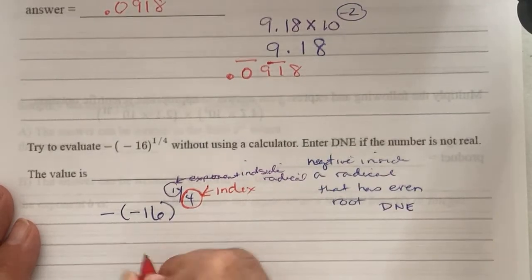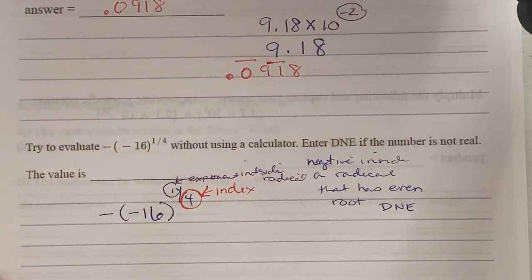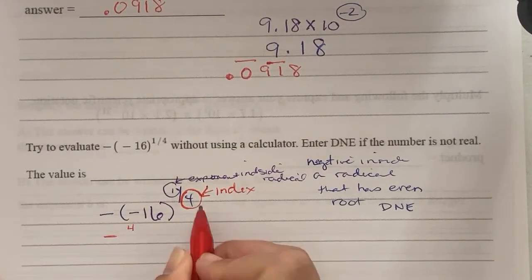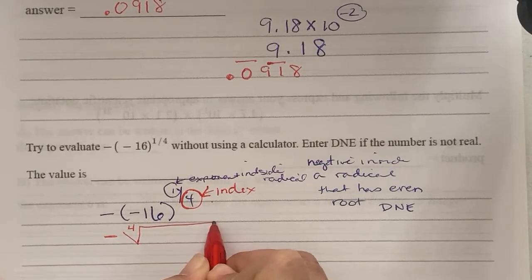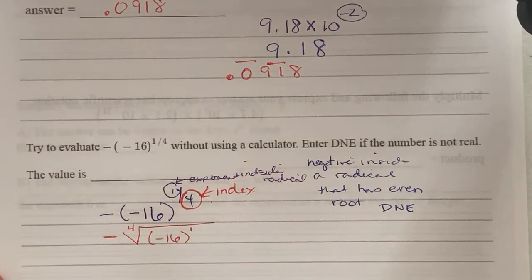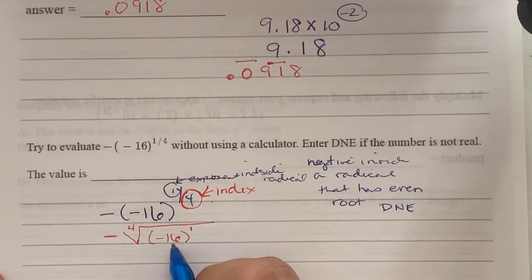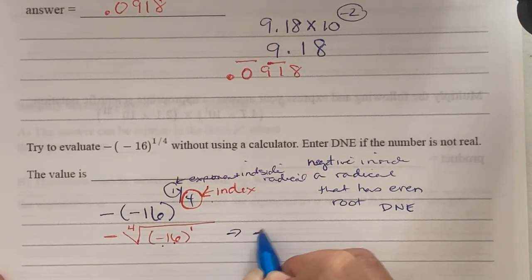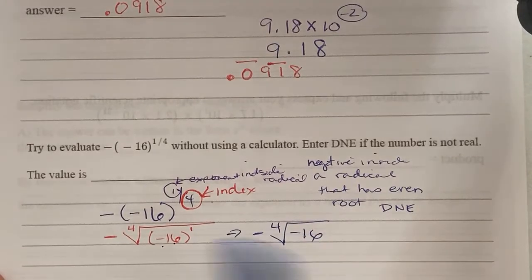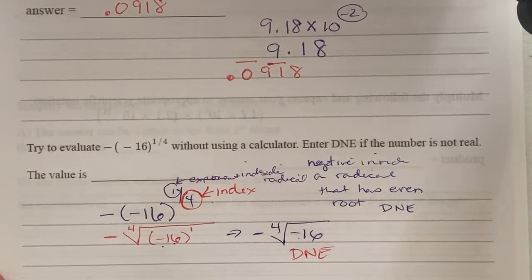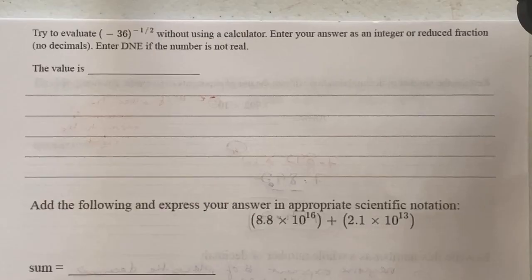So if I were to rewrite this, we're going to write negative, and then remember, it's a fourth root. That's what the index value is. And we have negative 16 in parentheses raised to the first power. Right here, we have a negative inside. Even though there's a power of 1, it's still just negative 16. Negative inside, even root. This does not exist.